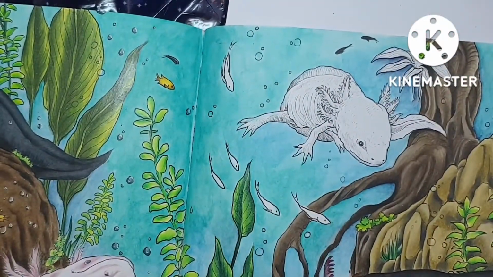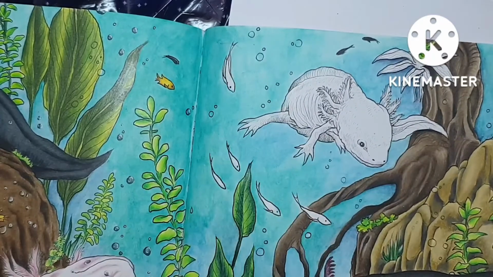I've completed one page now, and now this is the only page left to complete, which means we are making really good progress.